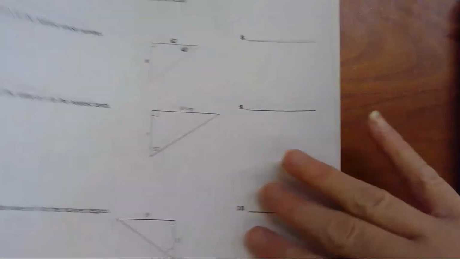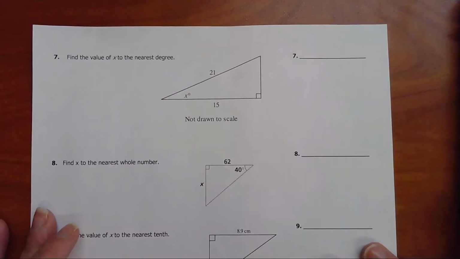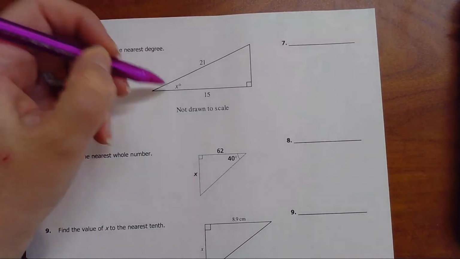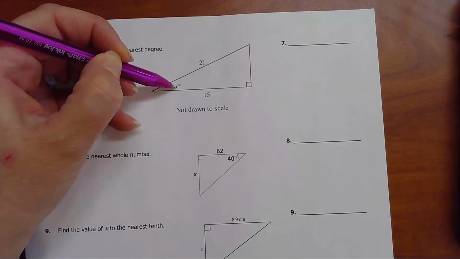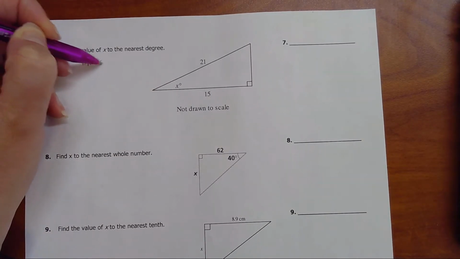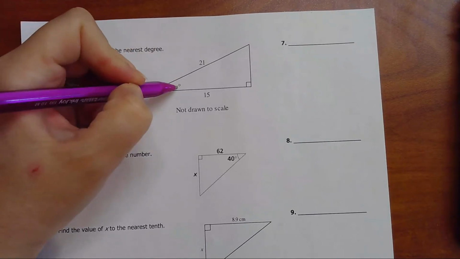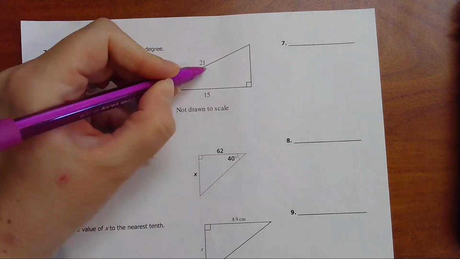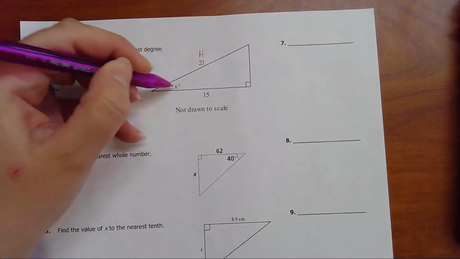Let's take a look at the back of this. For number 7, again, we're solving for an angle on the inside of your triangle. So that is your red flag that you're using the inverse. So from the angle, across from the 90-degree angle, the 21 is your hypotenuse.